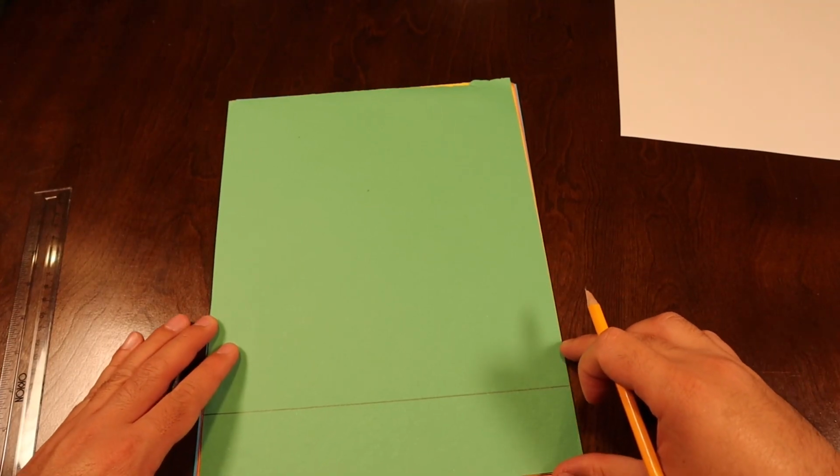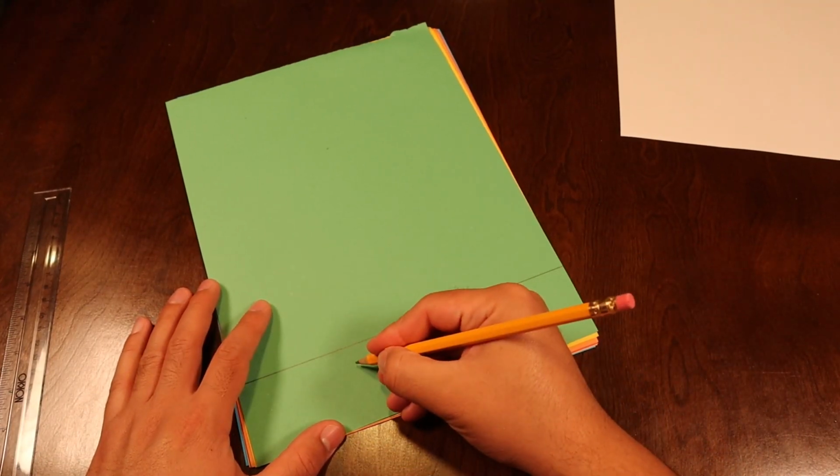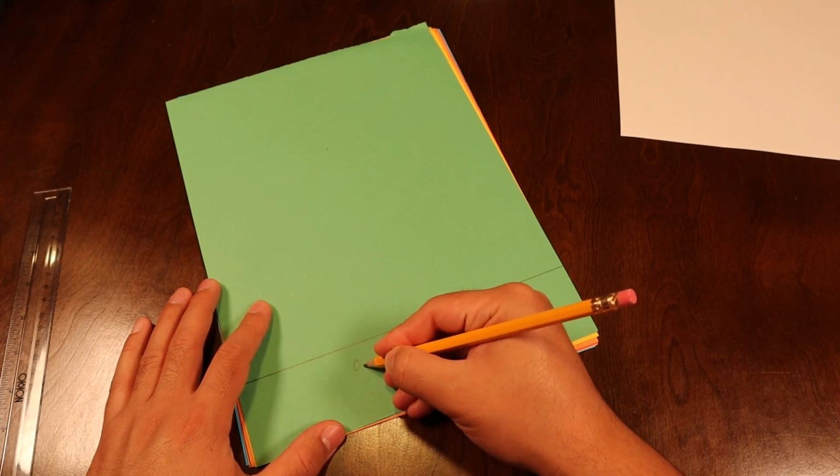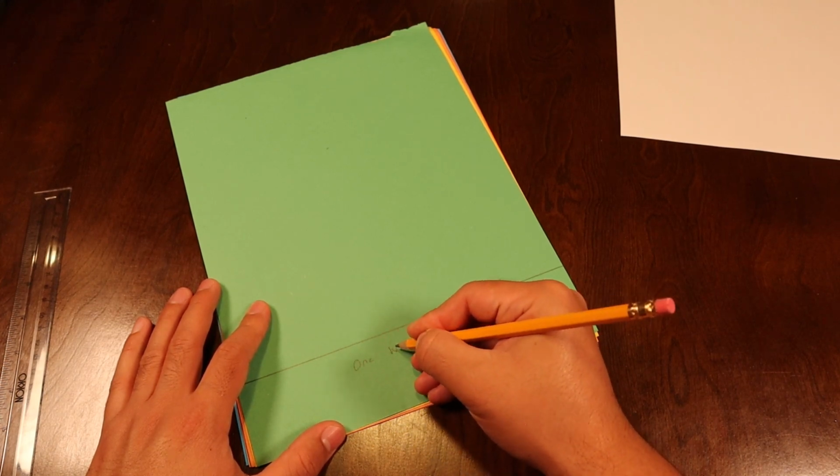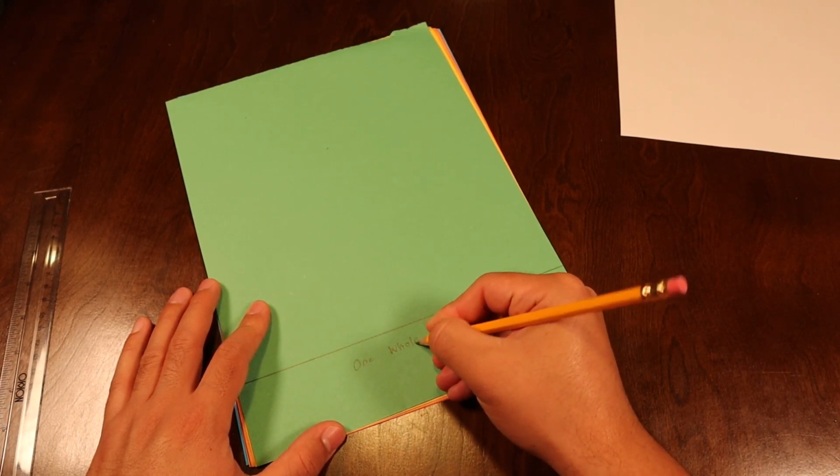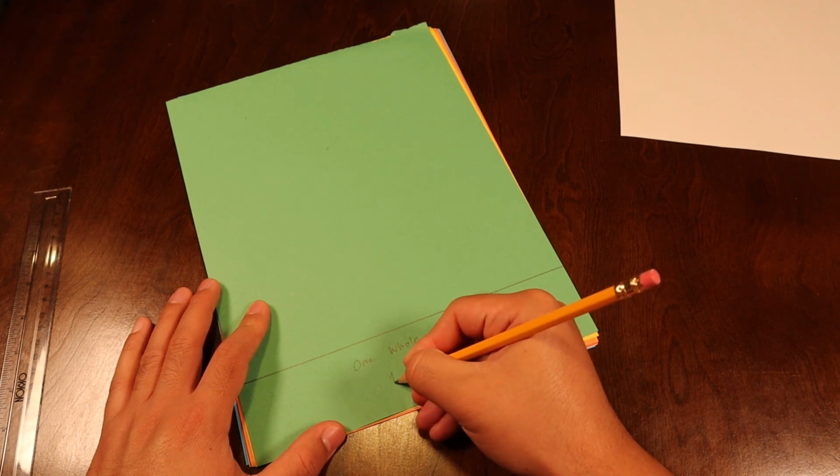This first visual bar model will be the 1 whole. So we have 1 whole, and this equals 1.